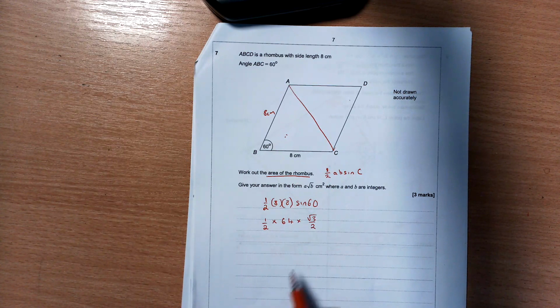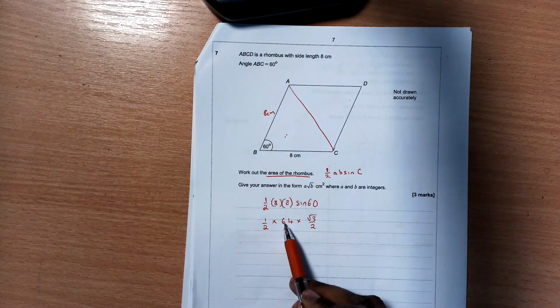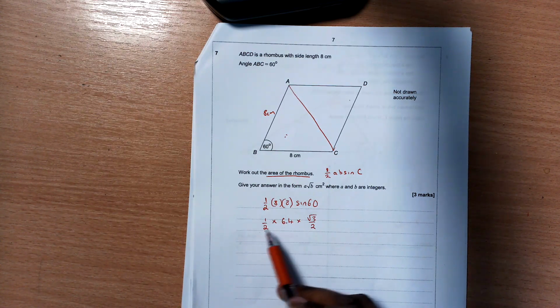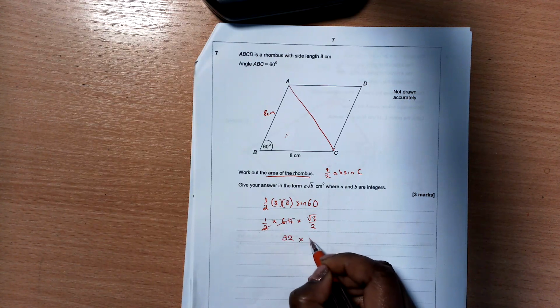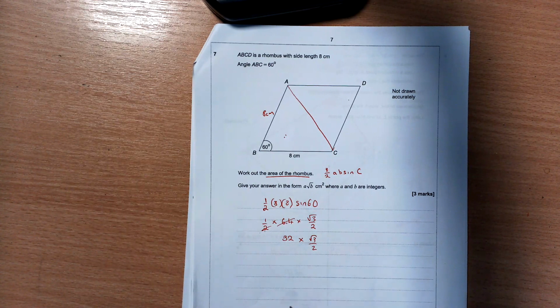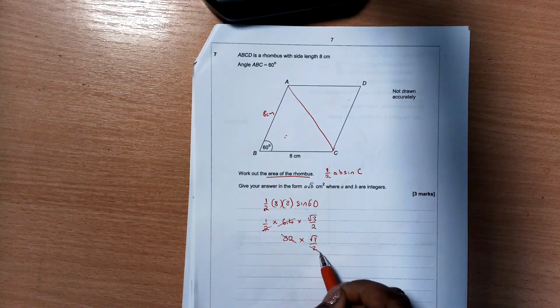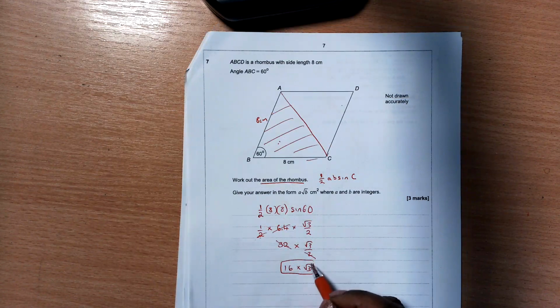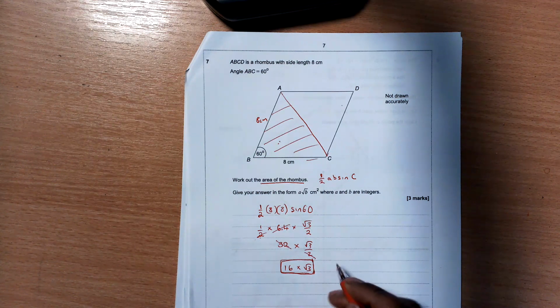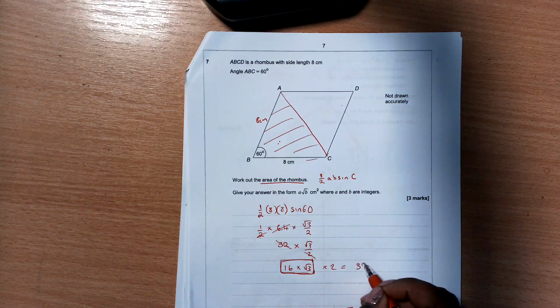We're doing all this without a calculator, so I'm going to look for some tricks. 64 divided by 2 is 32 times root 3 over 2. And then I'm going to divide that by 2, gives me 16 root 3. So that gives me one of those triangles. I've only found half, so now I have to times that by 2, which will take me back to 32 root 3.